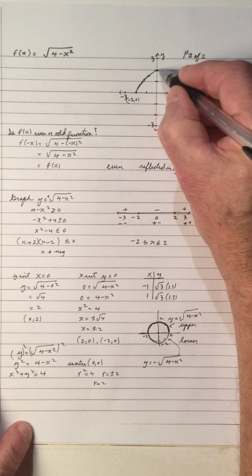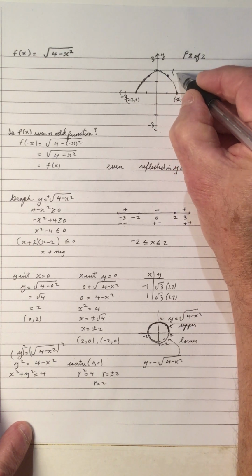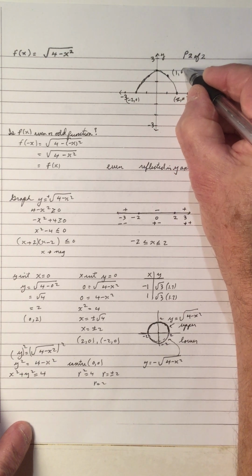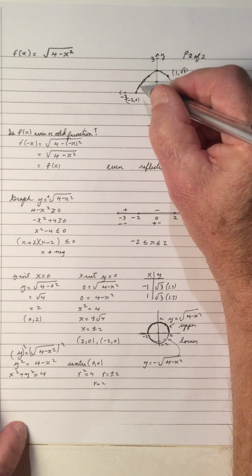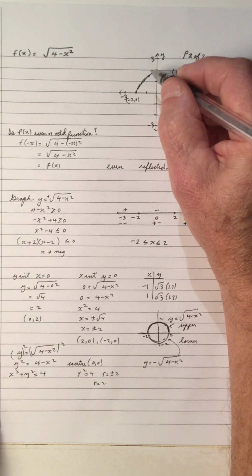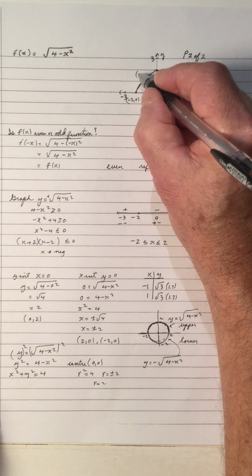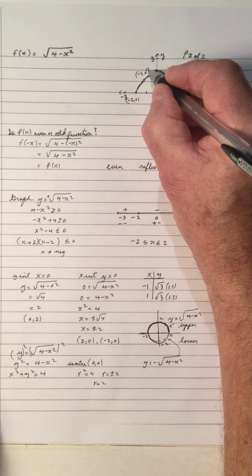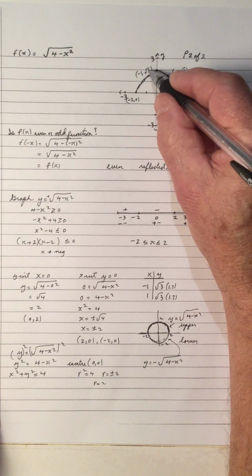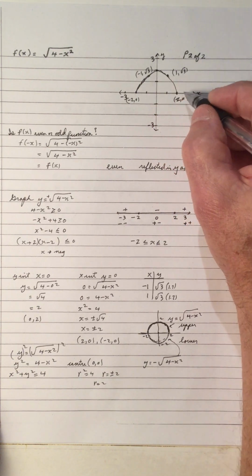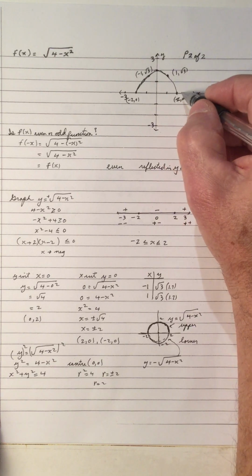And this point right here is x is 1, and that's at root 3. And this is x is negative 1 and root 3. So the x is changing from negative to positive, but the y values are not changing. So it's reflected in the y-axis.